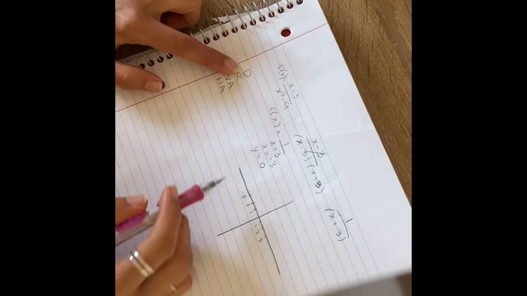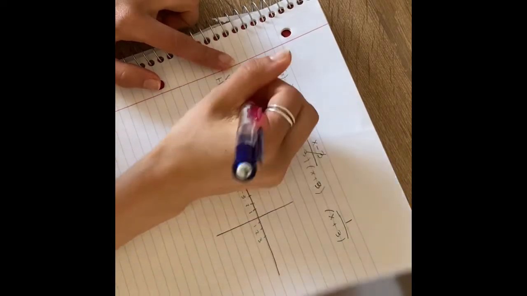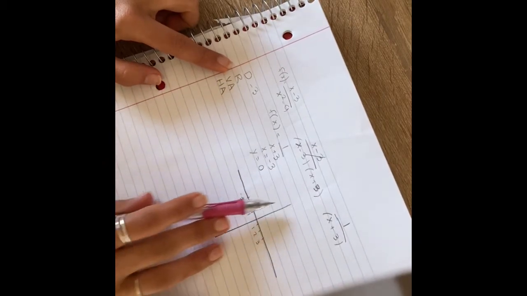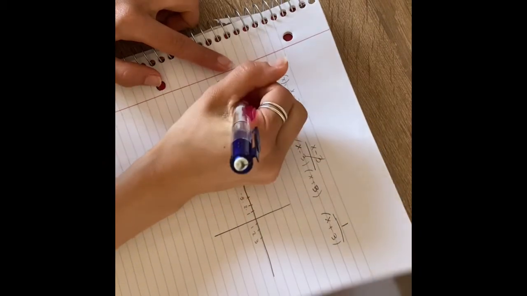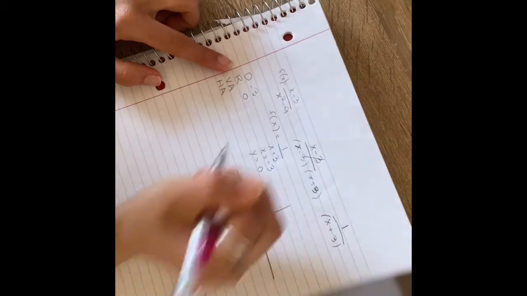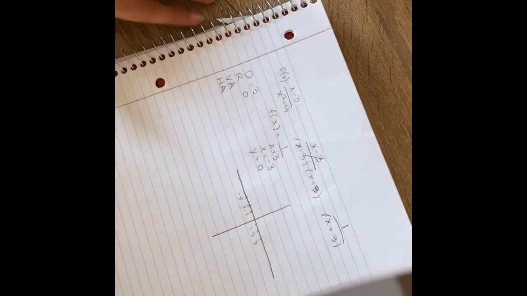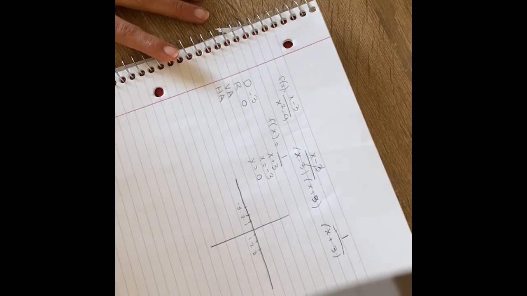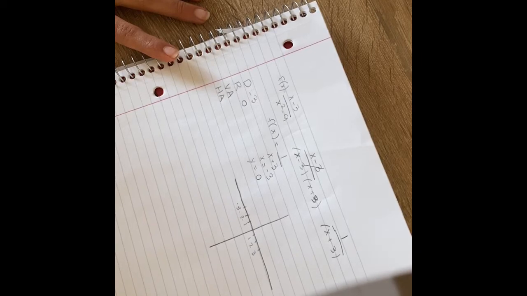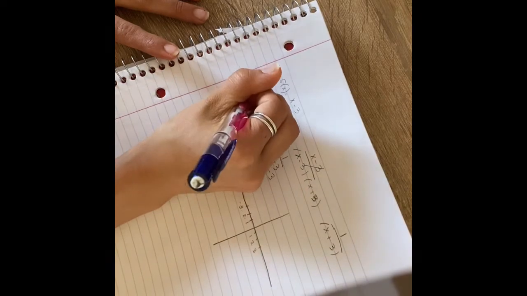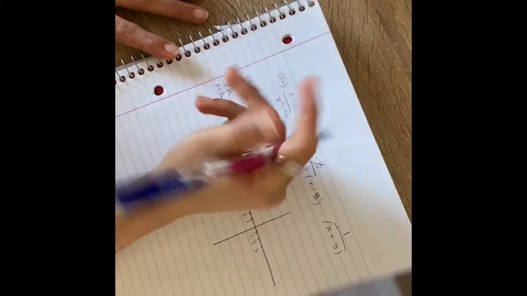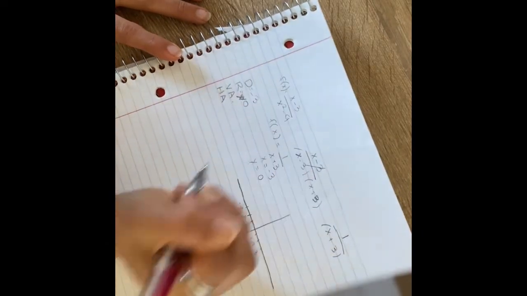The domain is all the x values. So if x equals -3, so is the domain. The range is all the y values and the y is 0, so the range is also 0. But when I say this, it means that the domain is all real numbers except for -3, and then the range is all real numbers except for 0. And you could write that like y equals that.